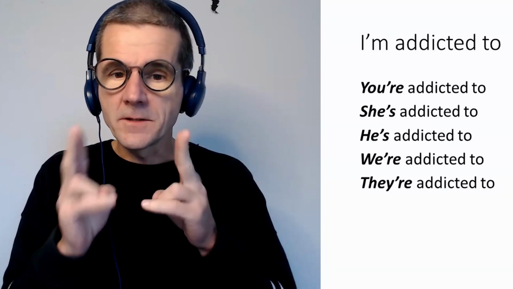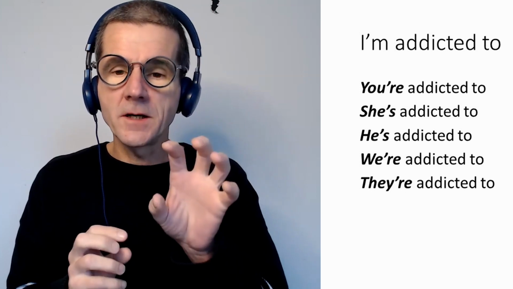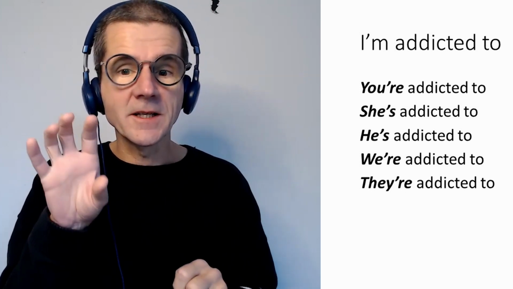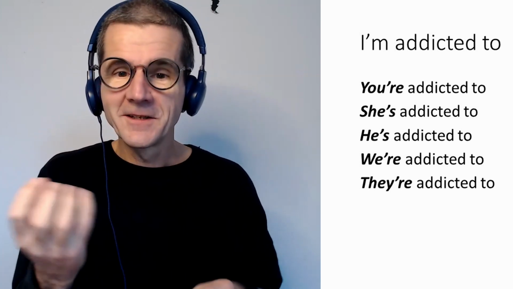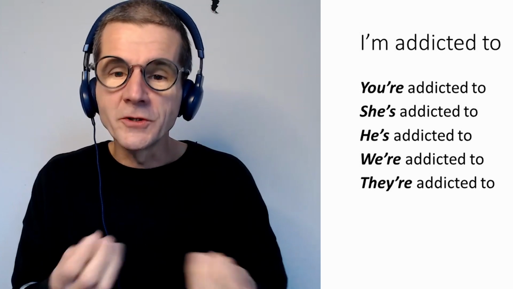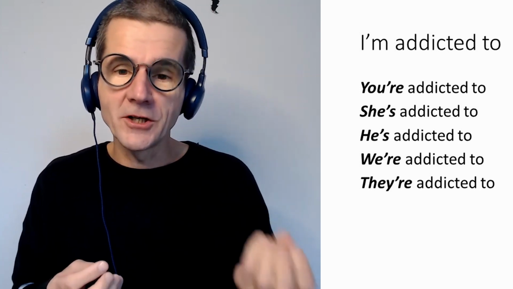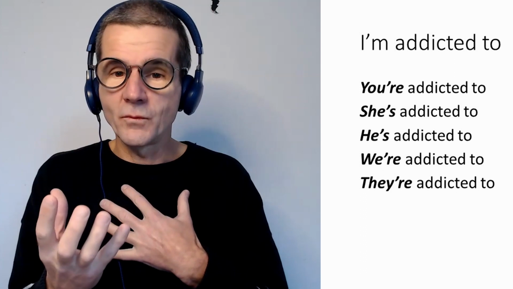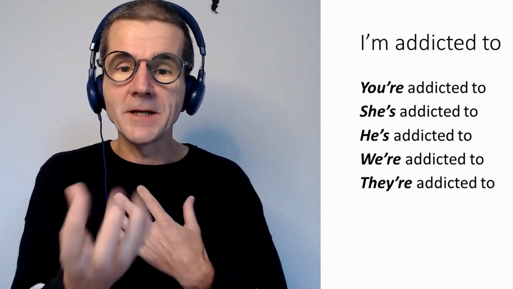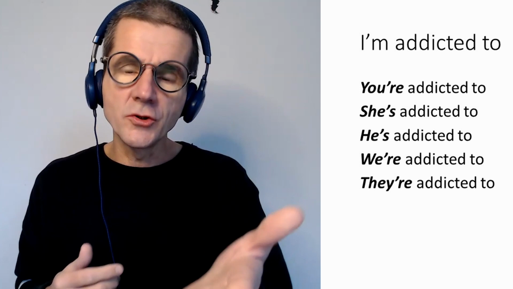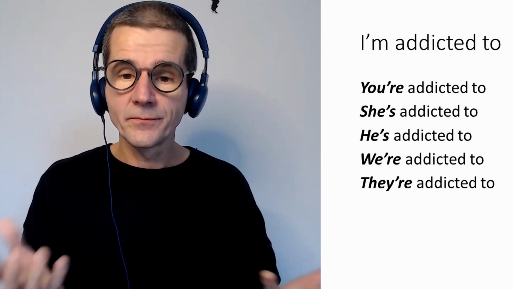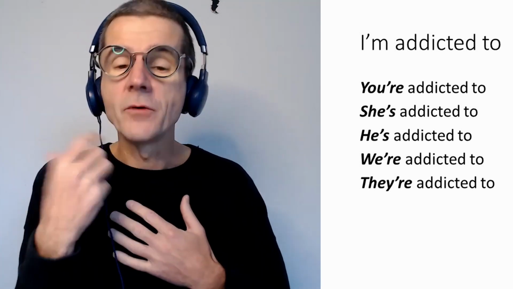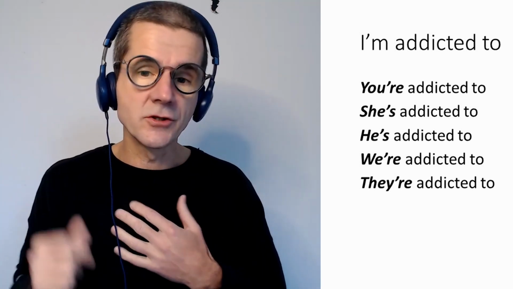So we got this chunk, I'm addicted to. There's basically two parts. There's the part that changes and the part that is fixed. So addicted to is the fixed part. But if we change the person who we're referring to, then that part changes. So the original chunk was I'm addicted to. Let's change it to you. And we go from I'm to you're addicted to. So you're is how we say you are, you're addicted to.